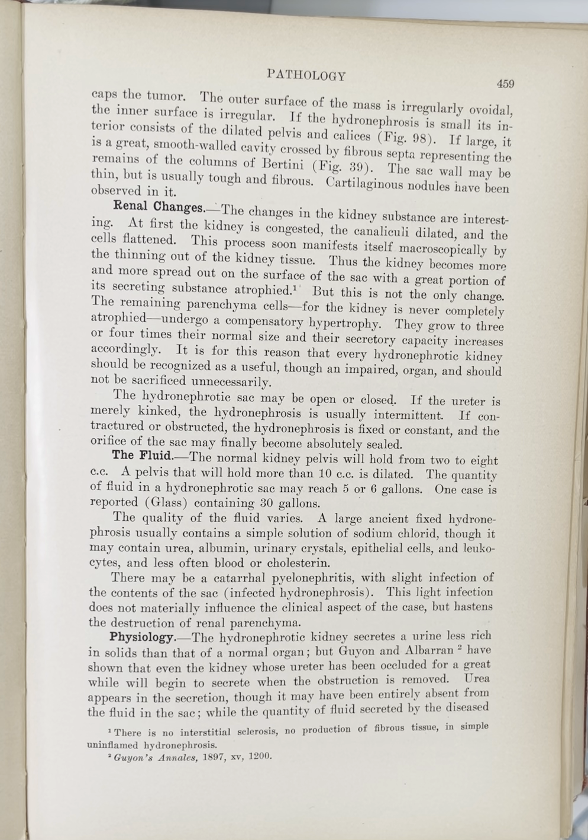Renal changes. The changes in the kidney substance are interesting. At first, the kidney is congested, the canaliculi dilated, and the cells flattened. This process soon manifests itself macroscopically by the thinning out of the kidney tissue. Thus, the kidney becomes more and more spread out on the surface of the sac, with a great portion of its secreting substance atrophied. But this is not the only change.